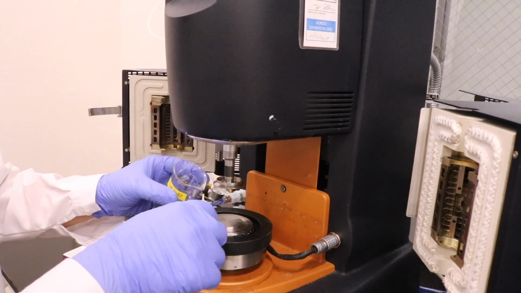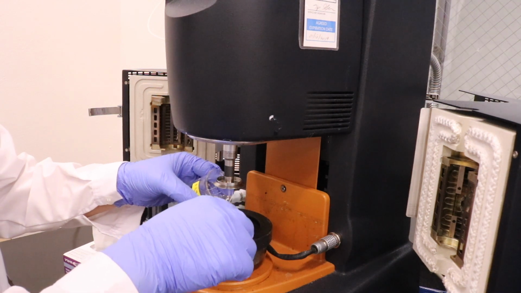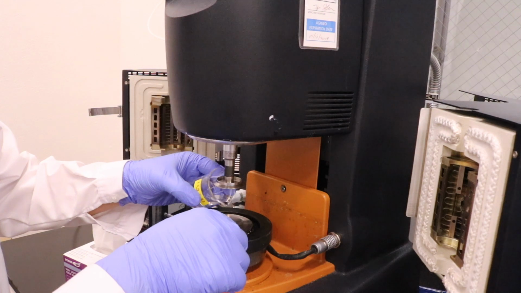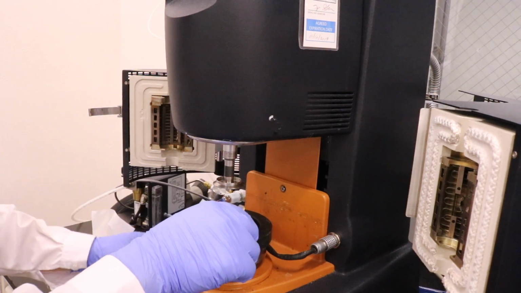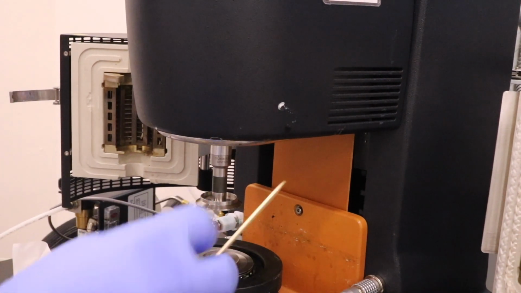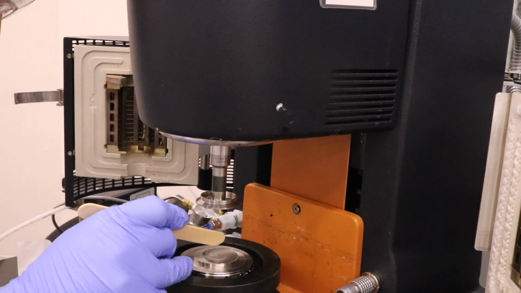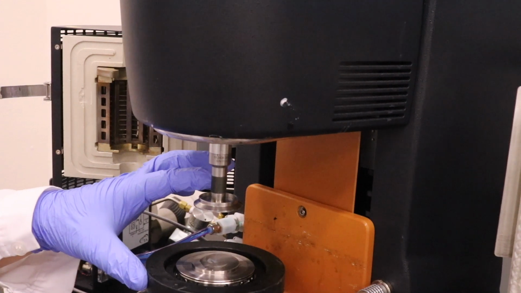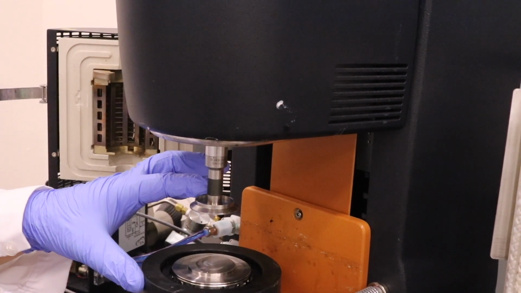First, we will load the samples between the parallel plates. And during this step, make sure there are no bubbles trapped in between the plates. Okay. And then we will lower the top plate to a 100 micrometer gap.